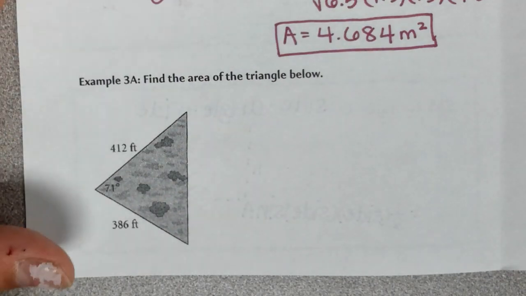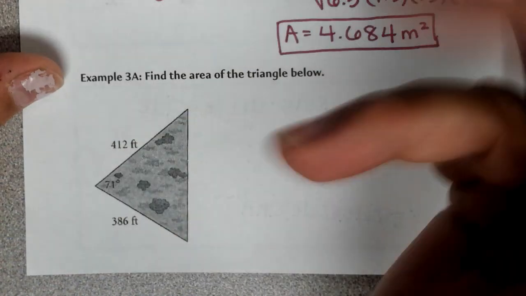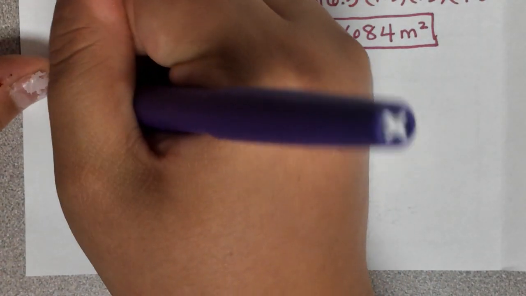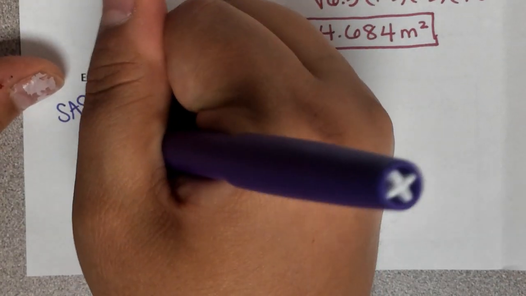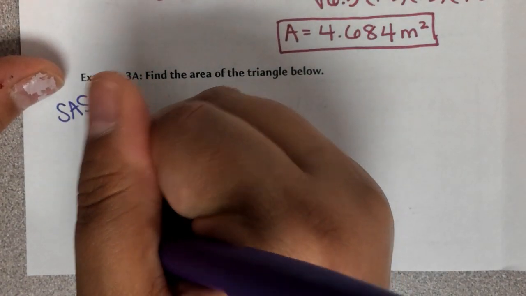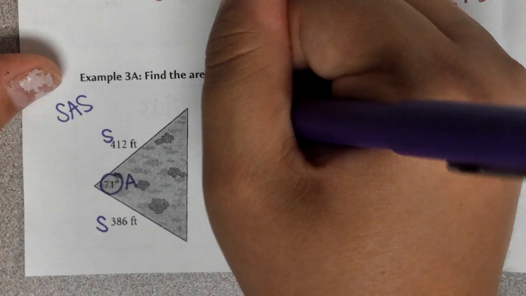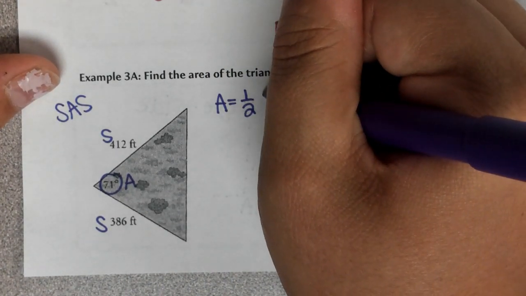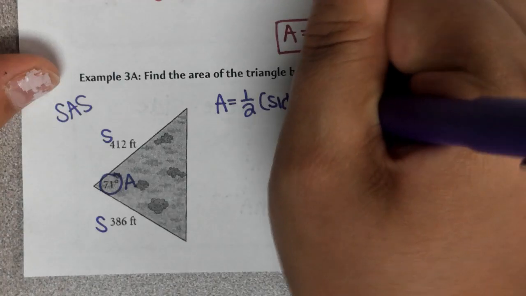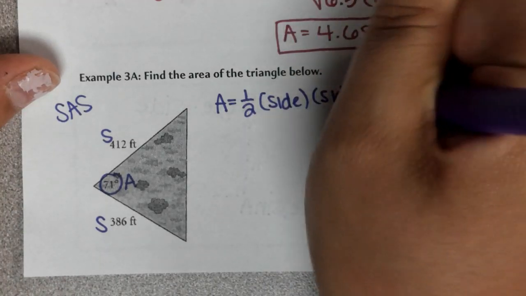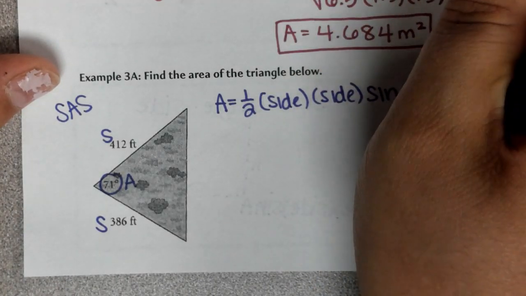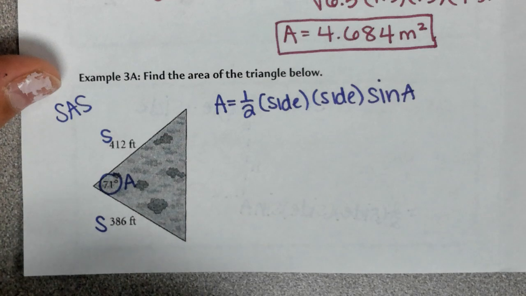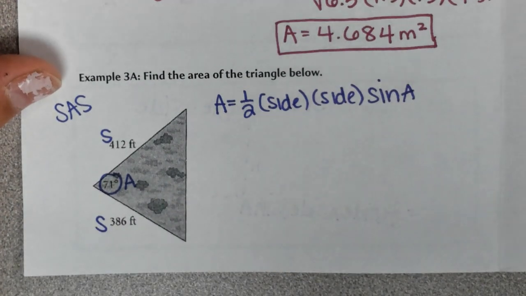All right, it says find the area. What type of triangle is this? SAS. I want you to label. We have a side, an angle, and a side. So my formula is 1/2 side, side, sine of the angle. You can write AB sine of the angle. That's fine. I just write it like this so I don't have to memorize the letters.